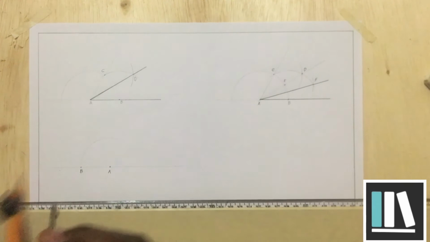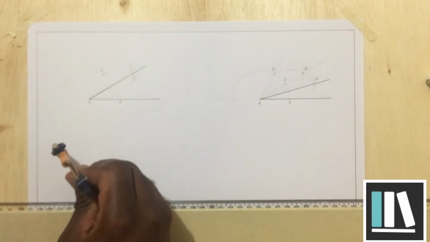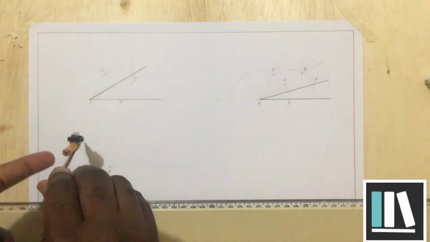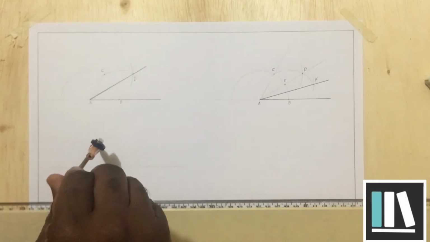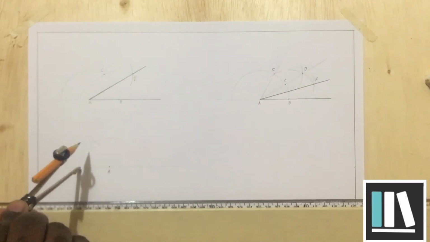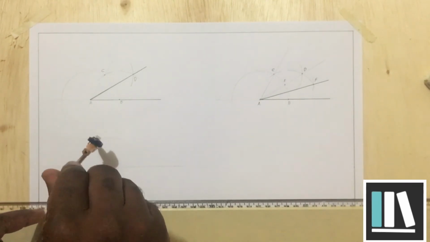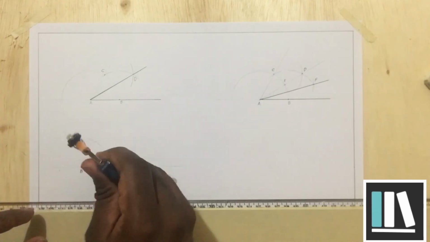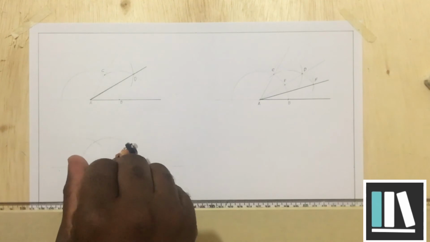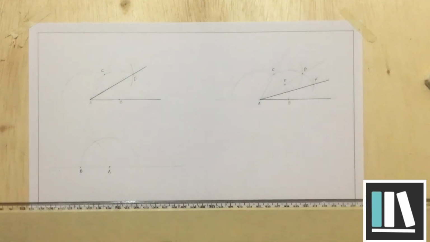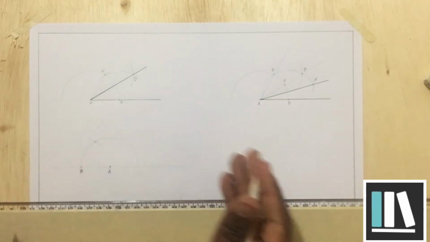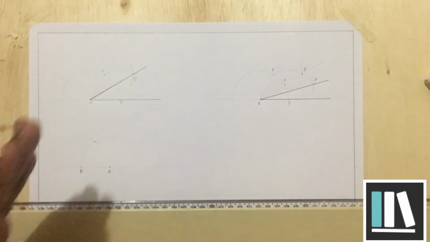I'm going to use the same radius of the compass to swing another arc, not changing the radius of the compass. So now from point B, I'm swinging an arc to cut the first arc to get a new point, which I'll call C. So if you realize, it's the same process as constructing the 60-degree angle, but I've flipped the angle.